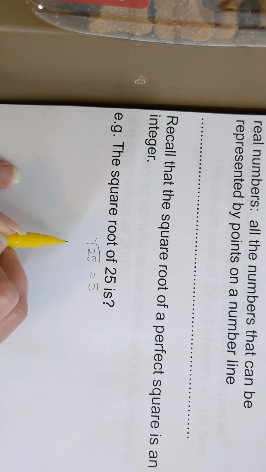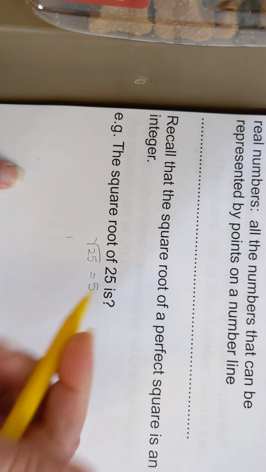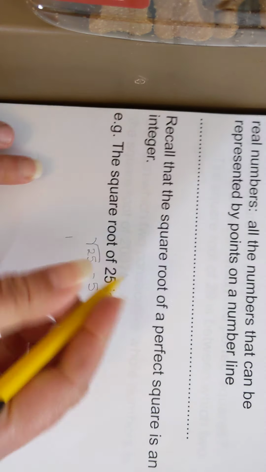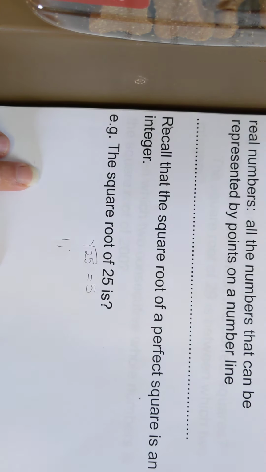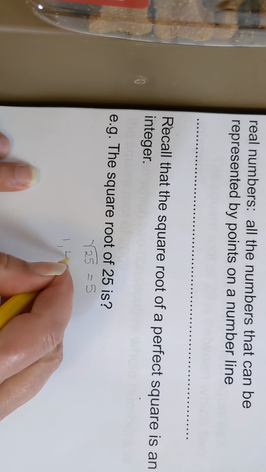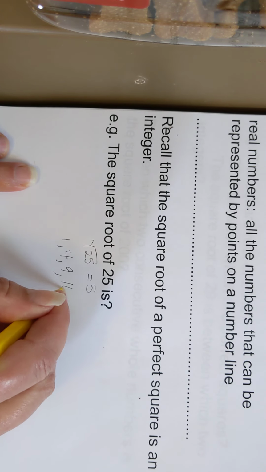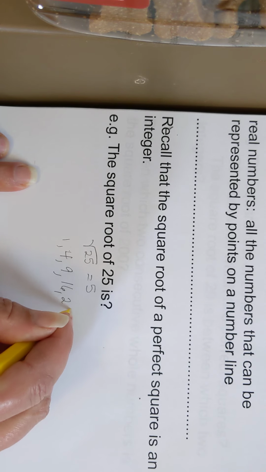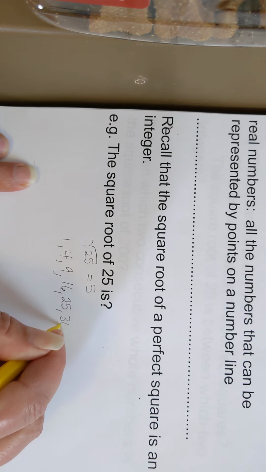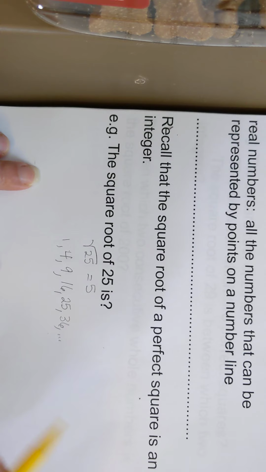So we know what our perfect squares are. If we took 1 times 1, it's 1. If I took 2 times 2, that's 4. 3 times 3 is 9. 4 times 4, 16. 5 times 5, 6 times 6, and so forth. Those are all my perfect squares. So I know that if I take the square root of any of those, my answer is going to be an integer.